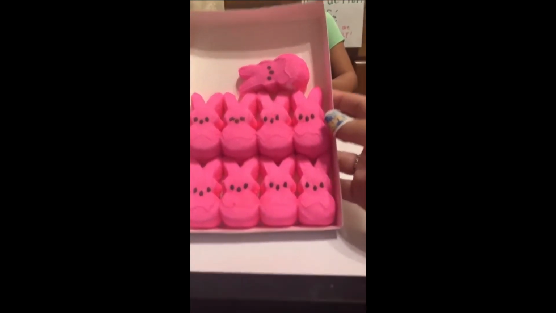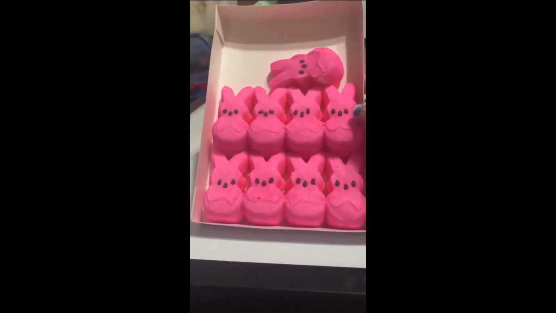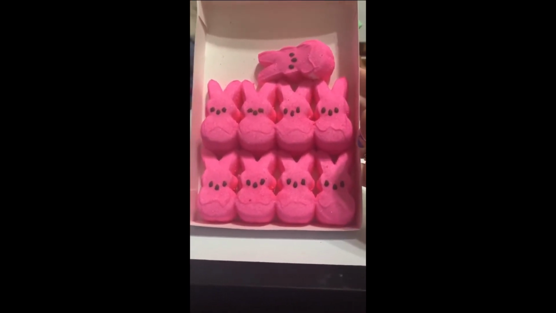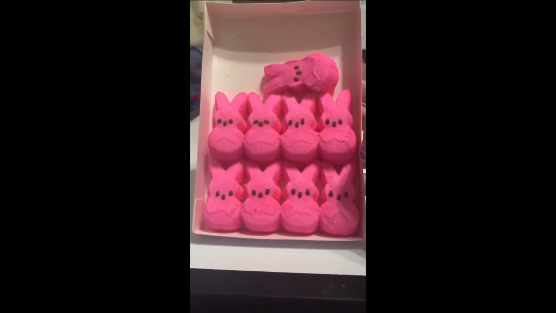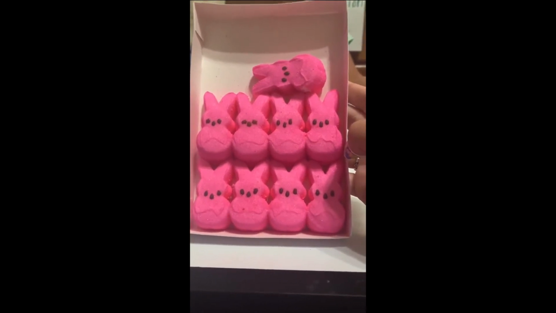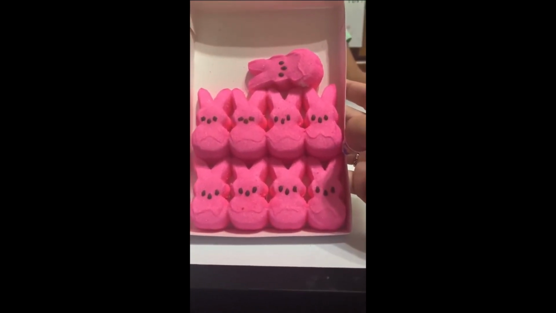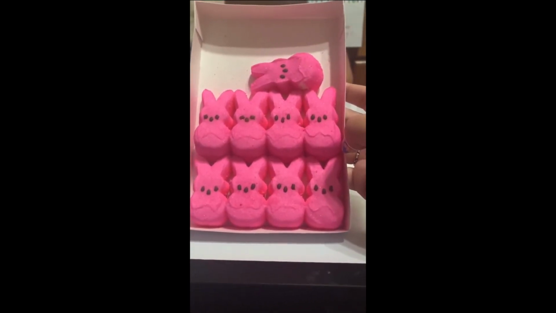And Chef Jordan ate one of the peeps. How many peeps are left? I'll give you a second to count them. And if you said 9, that is the correct difference. We had 10 peeps. Chef Jordan ate one of the peeps, and now we're left with 9 peeps.